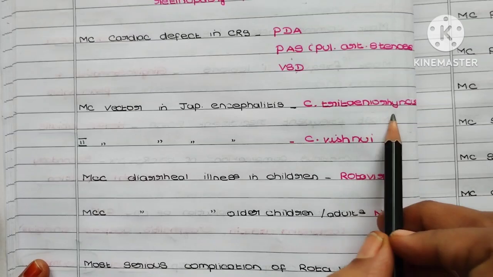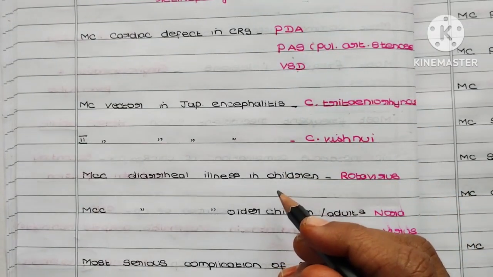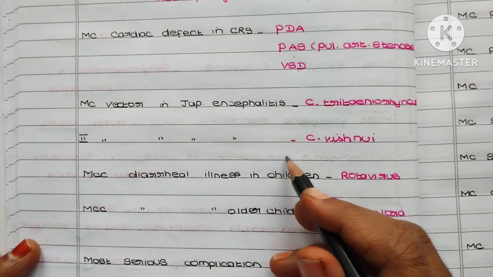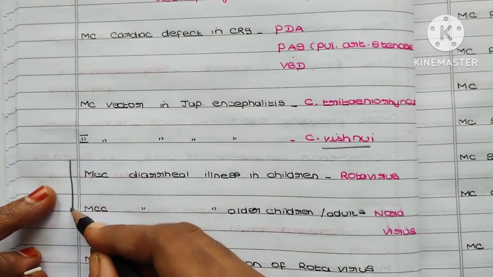So which is the most common vector causing Japanese encephalitis? It is Culex tritaeniorhynchus, and the second most common is Culex vishnui. So here, friends, you want to remember these two points.